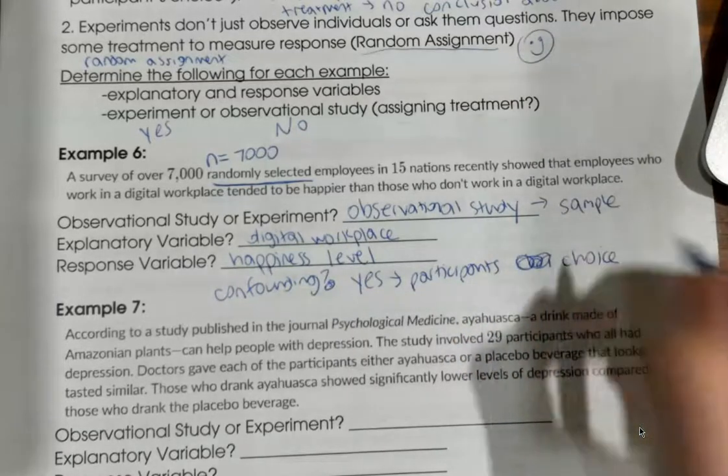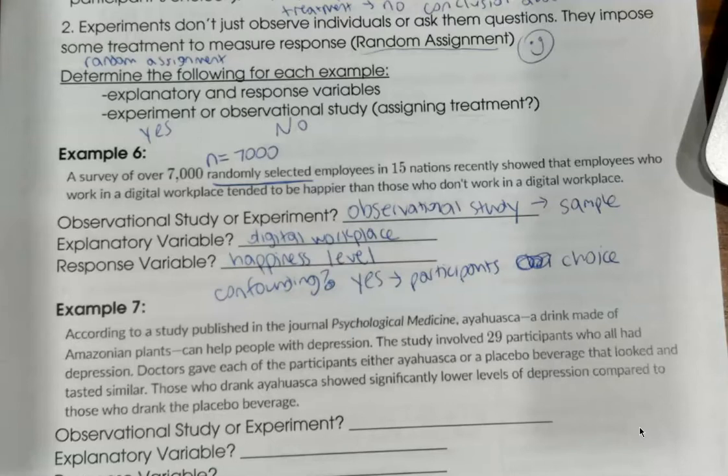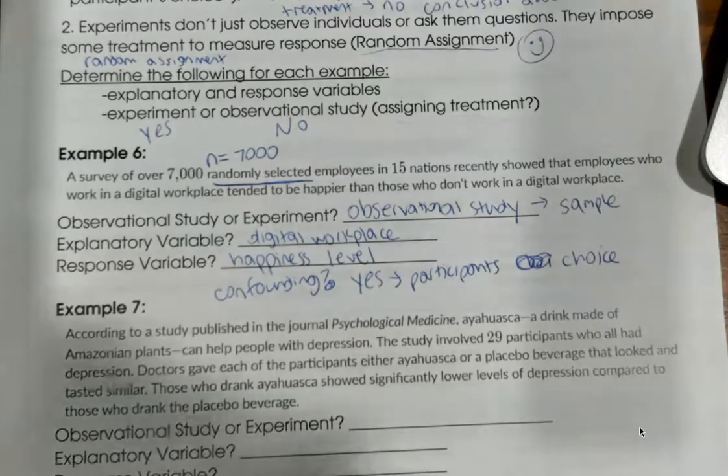My cat is on the counter trying to get into my delicious homemade cornbread. Let me get her off. Okay.